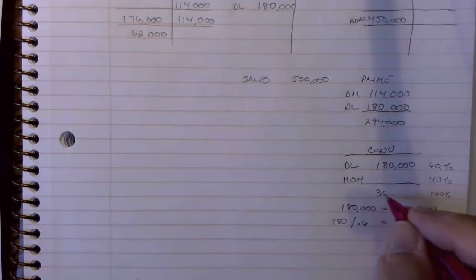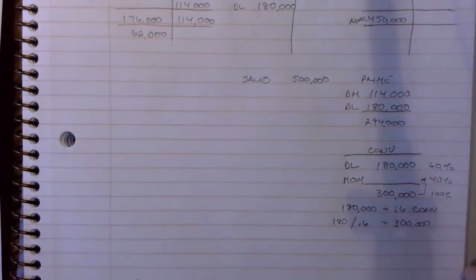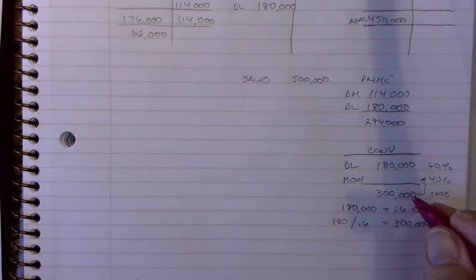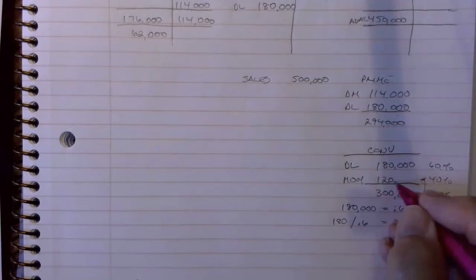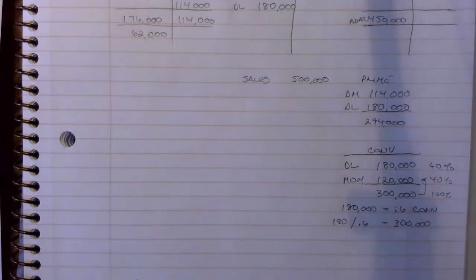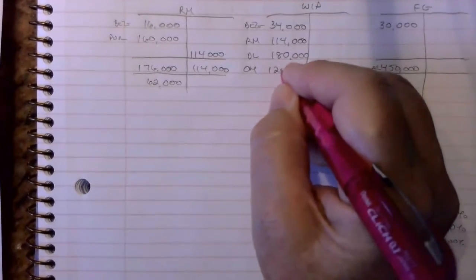Which means that 40% of that, or 120,000, would be our overhead. Okay, so back to work in process. I'm going to add overhead in here of 120,000.